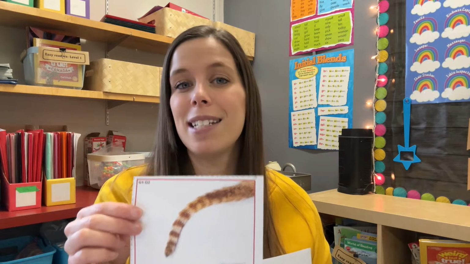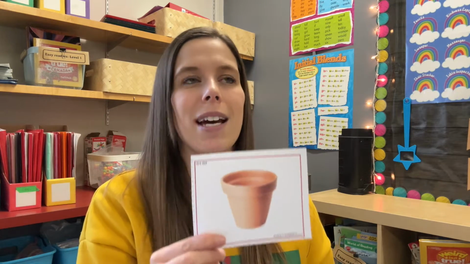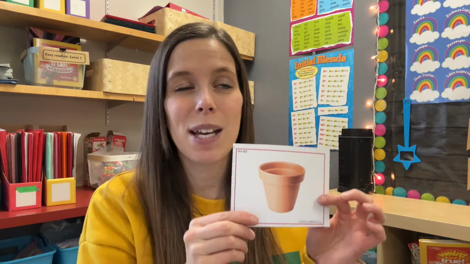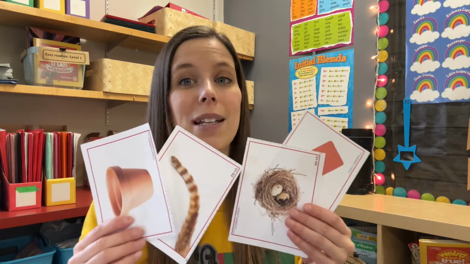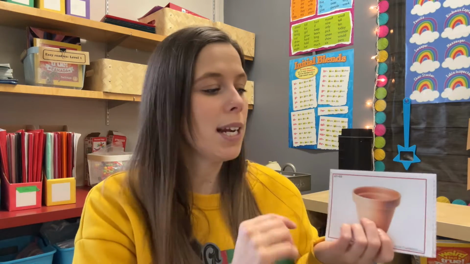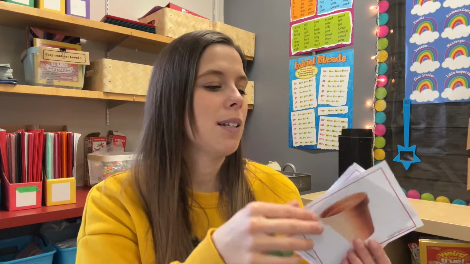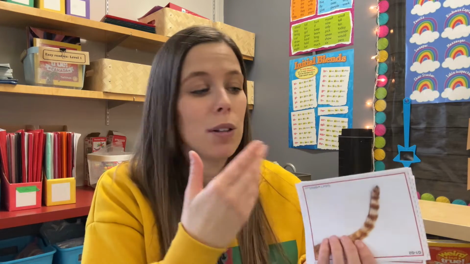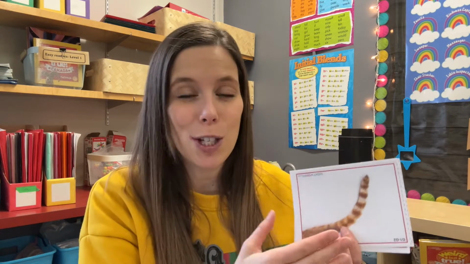Tail. Yes, tail. I hear a T at the very beginning. So there is a T in that word. And pot. Yes, there is a T sound. T, t, pot. So all of these pictures have something in common, and they all have the letter T in them. So then I would maybe model writing pot with the T, tail with the T, and I would just model to show them what the T looks like in each of these words.